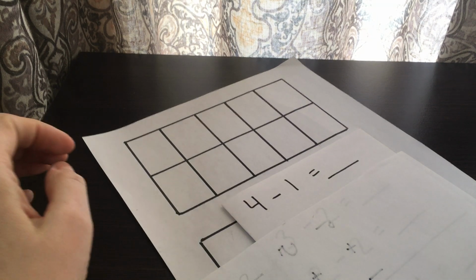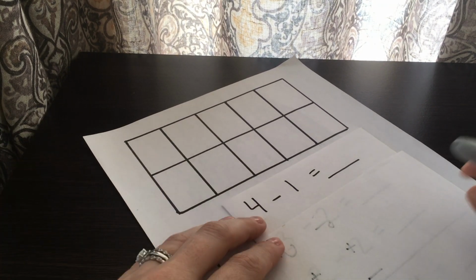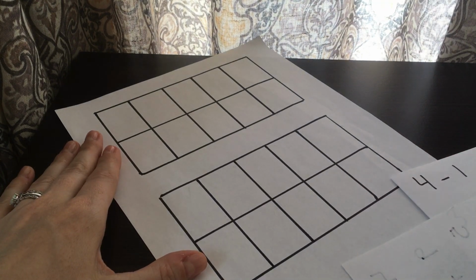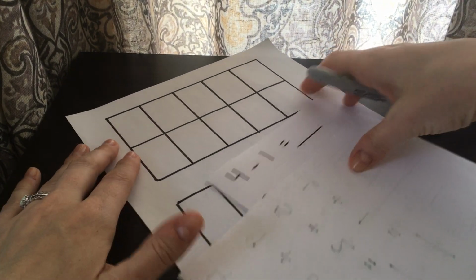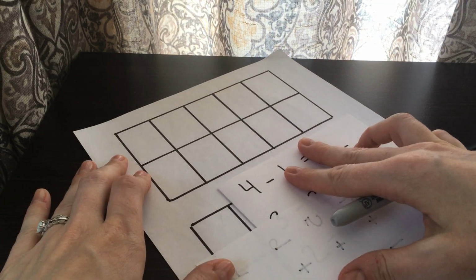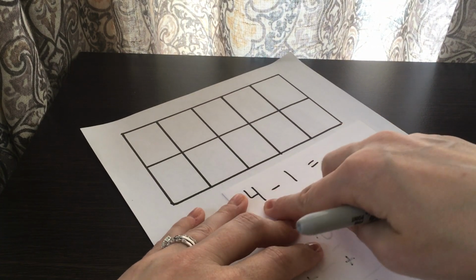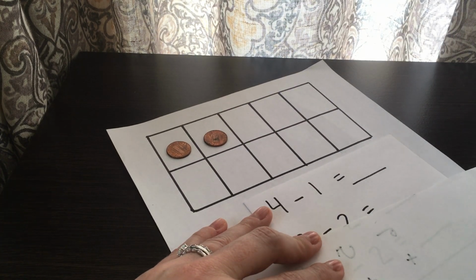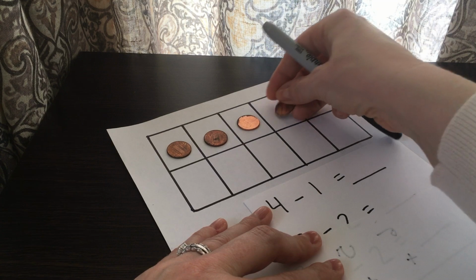All right, so this is subtraction using a 10 frame or a 20. What I have my students do is look at that first number and put that amount of objects. I'm just using pennies.